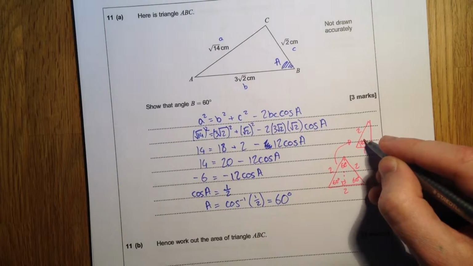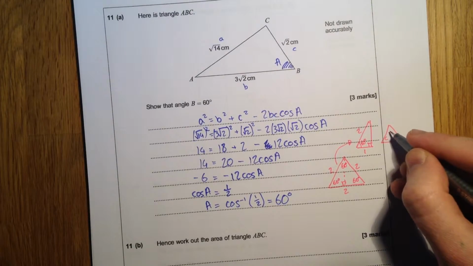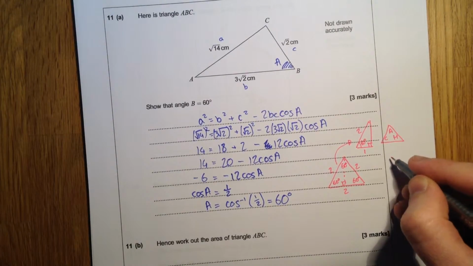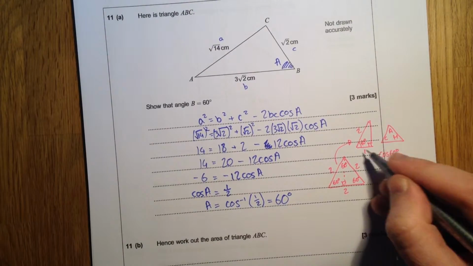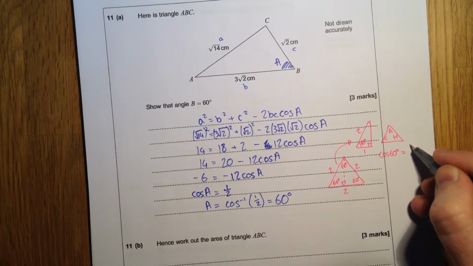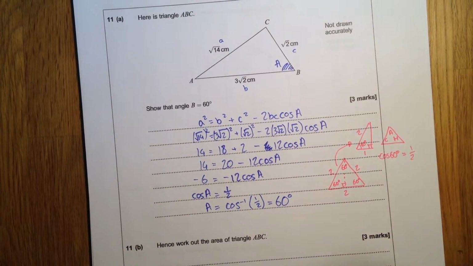If this is 60, cos is adjacent over hypotenuse. So the cos of 60 is this 1 over this 2, so it's adjacent over hypotenuse. There we go.